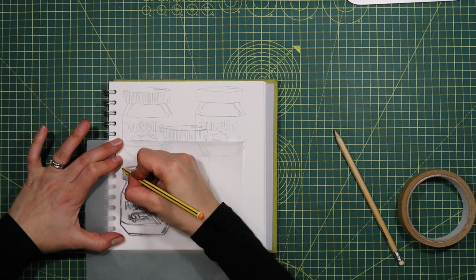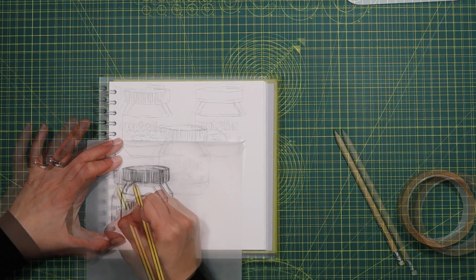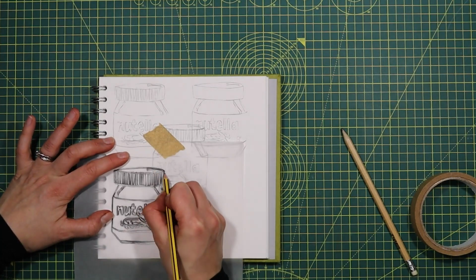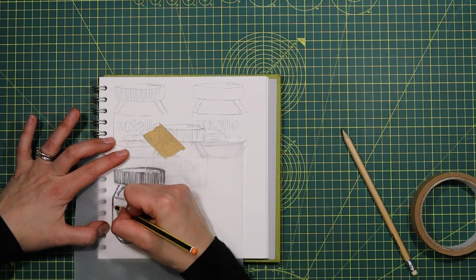The repeated pattern that I'm doing here is a half drop, and I'll have 5 repeated Nutella jars on my page.